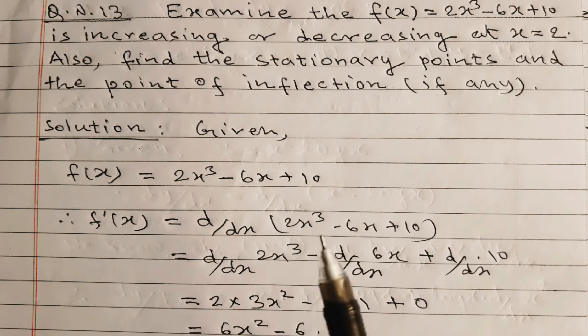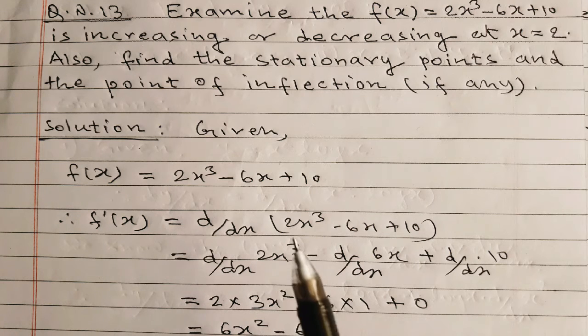Now dy/dx of x³: the derivative of x³ is 3x². The coefficient is kept as it is. According to the power rule of derivative, the derivative of xⁿ is equal to nxⁿ⁻¹. That means we write the power first and decrease the power by 1. So 3 minus 1 we get 2. So the derivative of x³ is 3x².